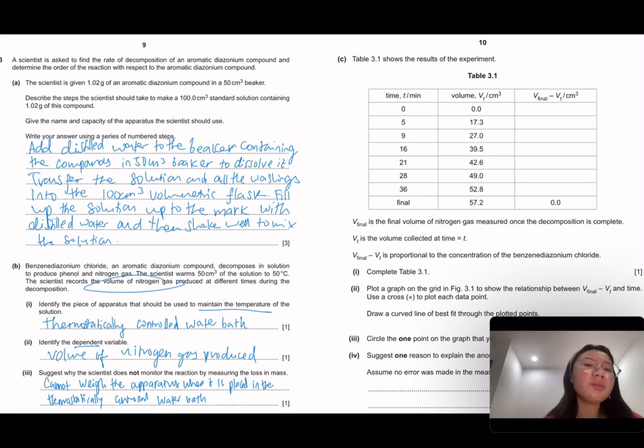III. Suggest why the scientist does not monitor the reaction by measuring the loss in mass. Again, I'm not sure how you would be able to do both concurrently, like placing the apparatus in the thermostatically controlled water bath while also measuring the loss in mass. It's just not possible. You cannot weigh the apparatus when it is placed in the thermostatically controlled water bath. That's why you do not monitor it.